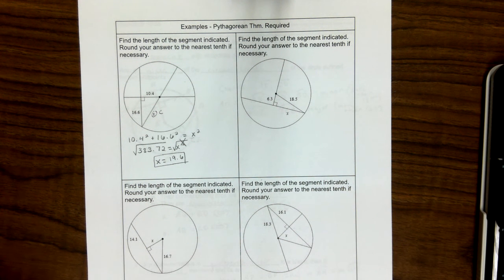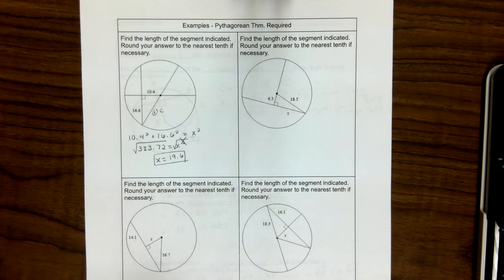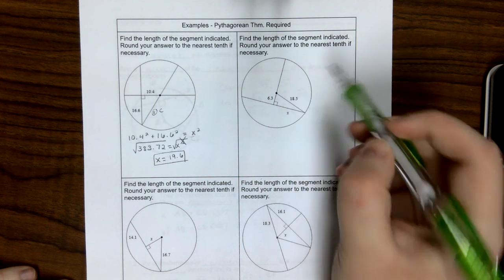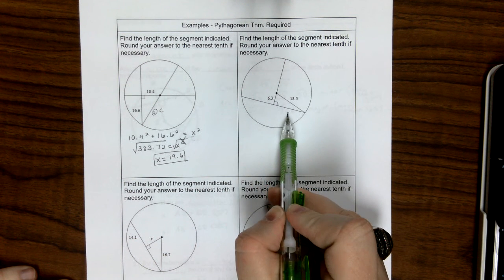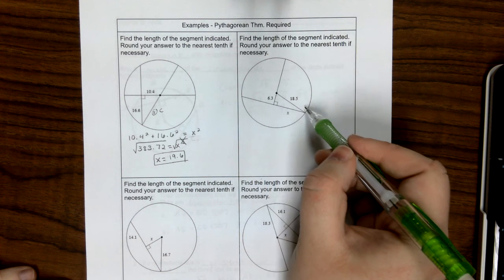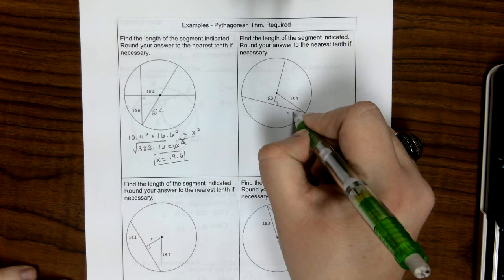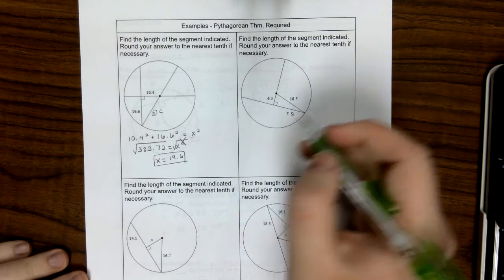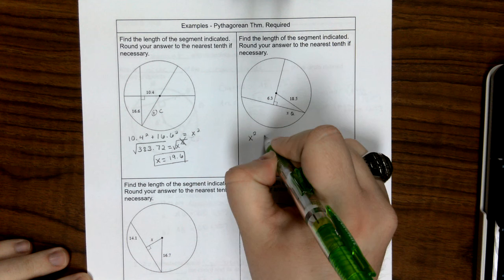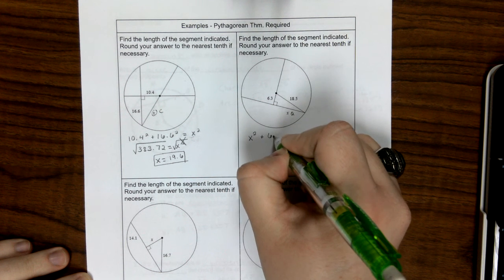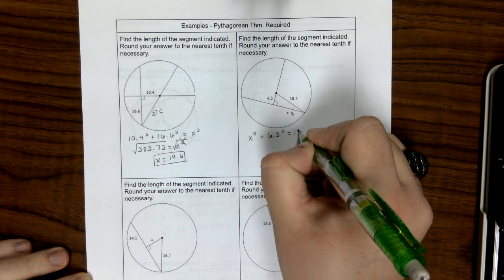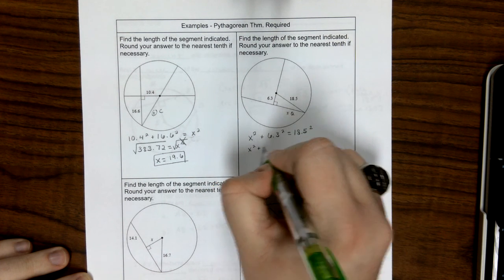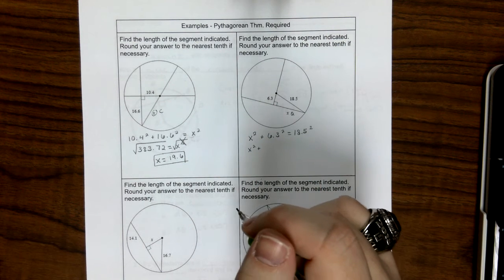Okay, so same thing. Let's keep going. This time though, they told me this little piece right here is 6.3. This section of the chord is X, I'm trying to find it, and my radius is 18.5. So now I'm trying to find a leg. So I always let this be the A. I always put the X first myself, but you don't have to. So X squared plus my other leg, 6.3 squared equals 18.5 squared.